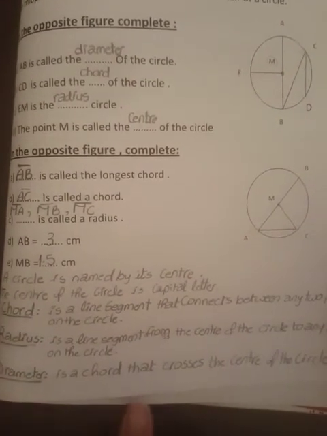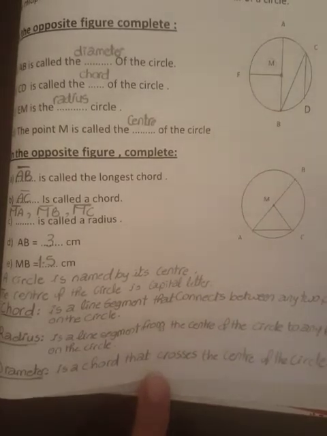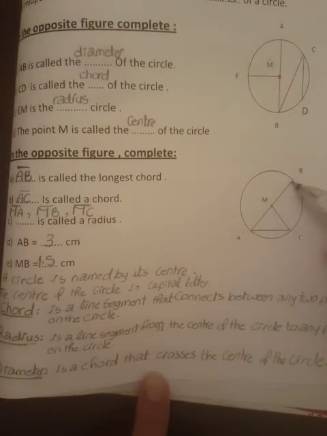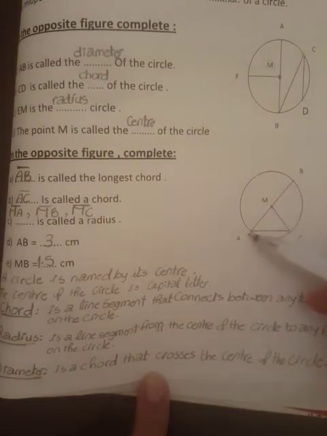Diameter. It is a chord that crosses the center of the circle, or I can say it is the longest chord in the circle. A diameter is the longest chord in the circle that passes through the center, like AB.